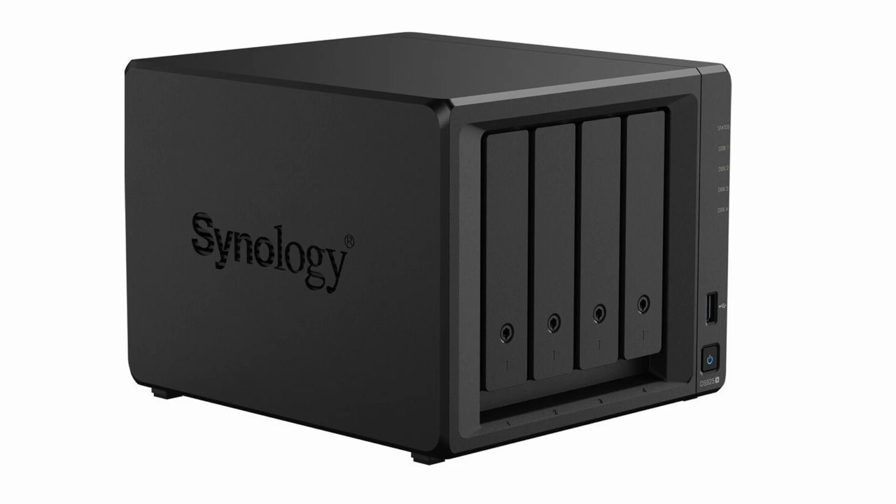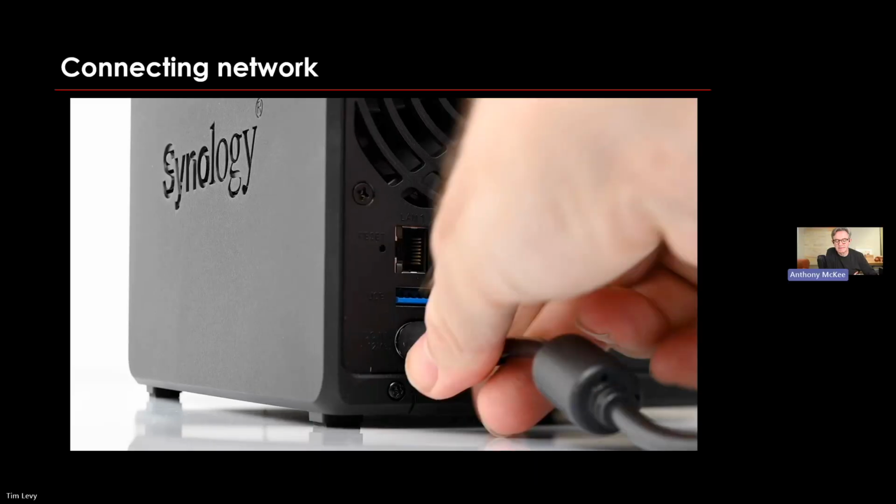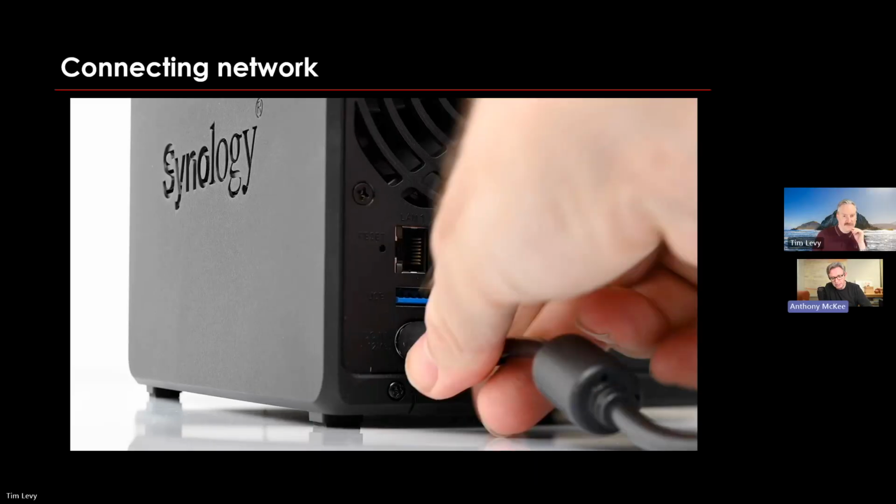But look, it's fairly straightforward to set up the NAS. The main thing is that you just follow the instructions. There's enough information in that little QR code that I showed you before that comes in the box. That's got all the information on how to set up a NAS. There's so much information about it on the internet as well. So don't be shy of it.